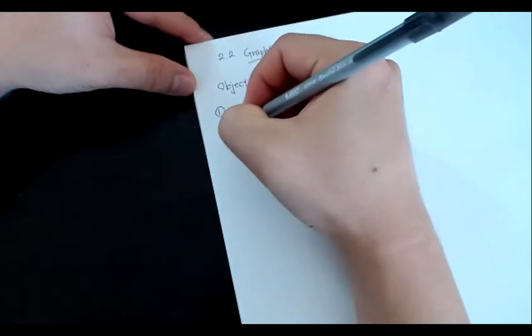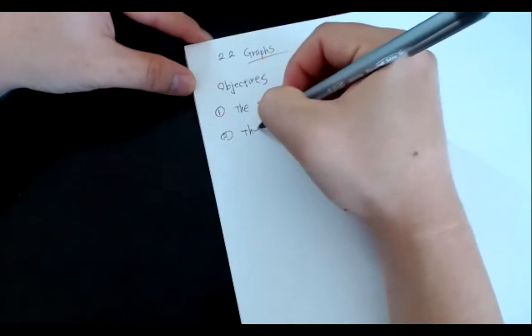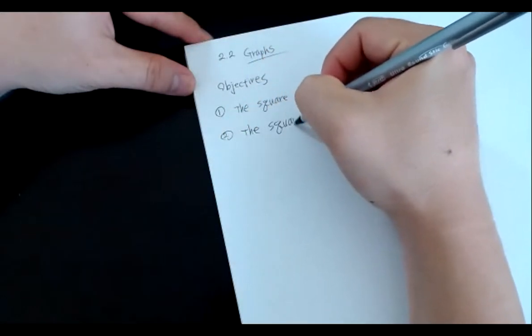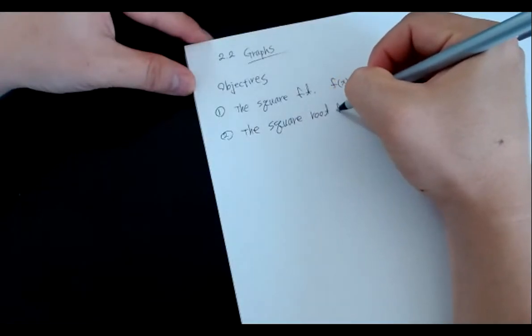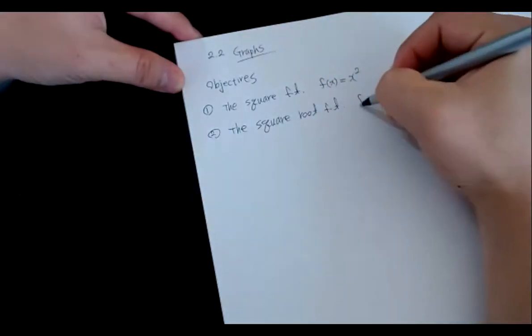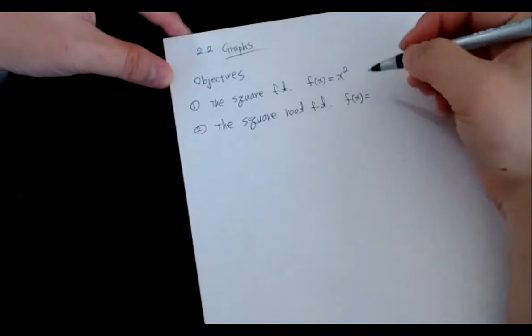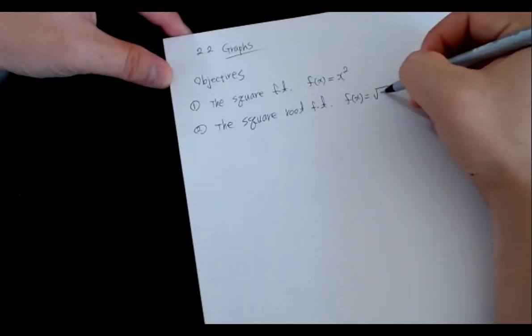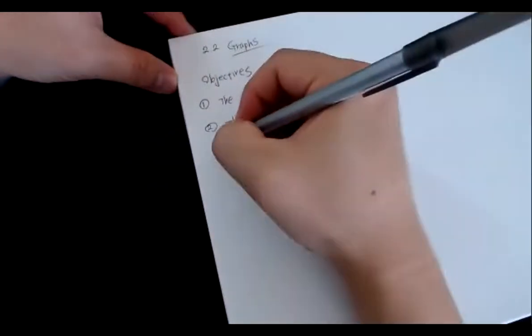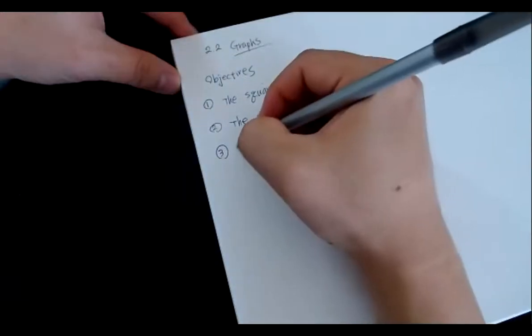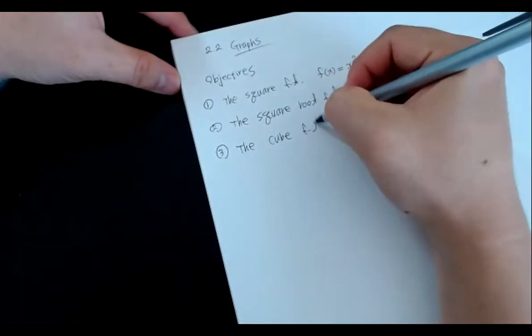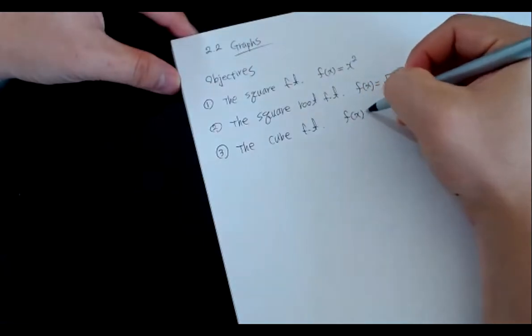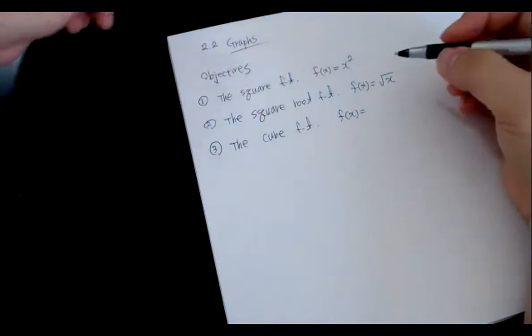The second one is the square root function. The definition of the square root function is f of x is equal to the square root of x. The third one is the cube function, x cubed, which I covered last time.